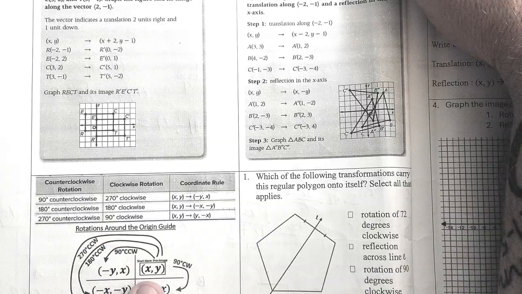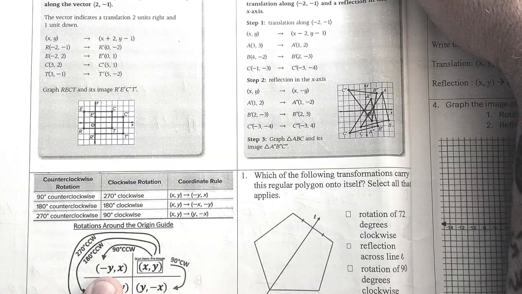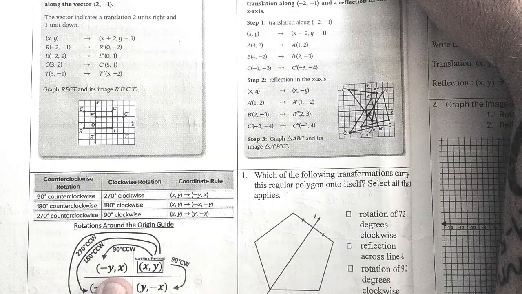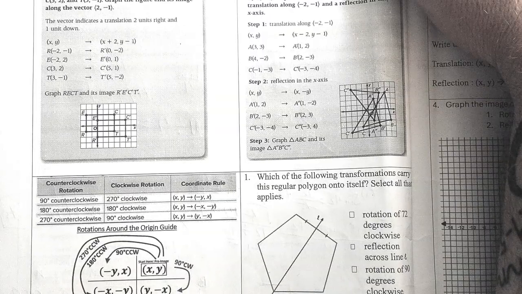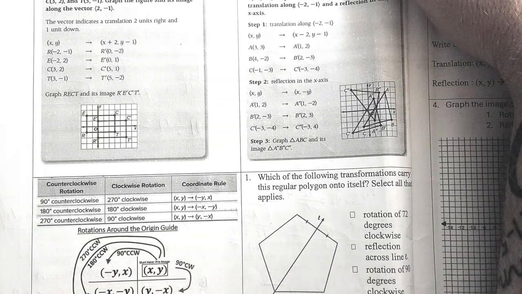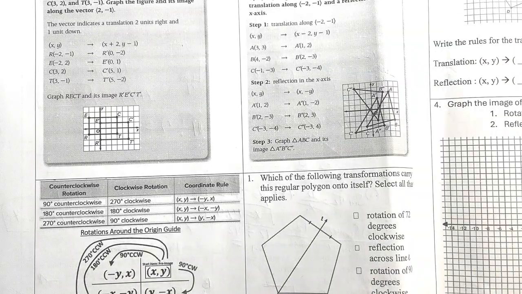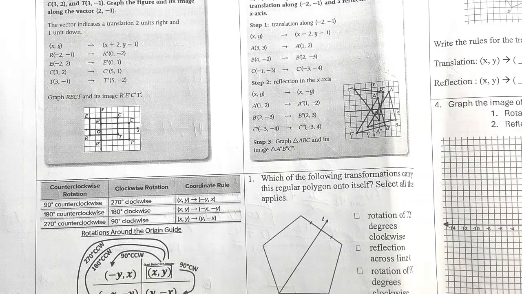If you're going 90 counterclockwise, your x comma y would be negative y comma x. If you go another 90, which makes it 180, it's the opposite. So x comma y becomes negative x comma negative y. And if you go a little further, it's positive y comma negative x. So if you can kind of get a little bit of that, it's a lot of info, but I have faith in you guys.